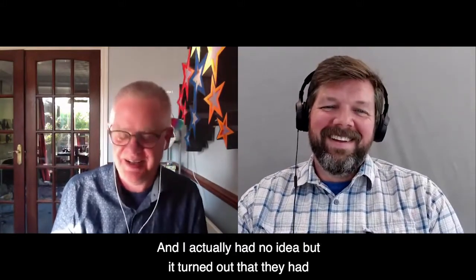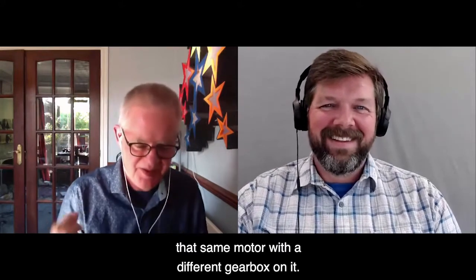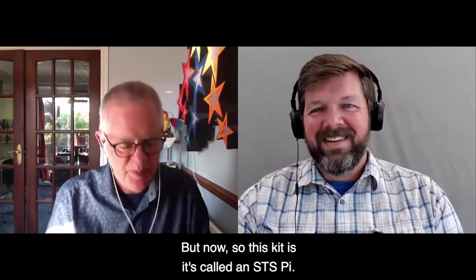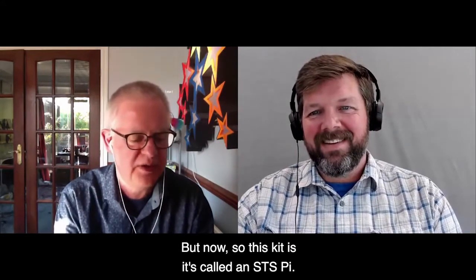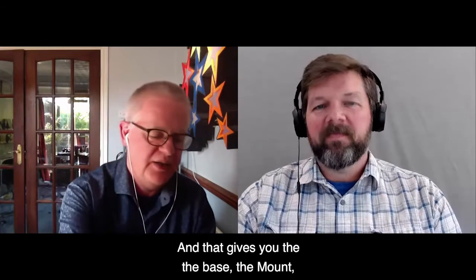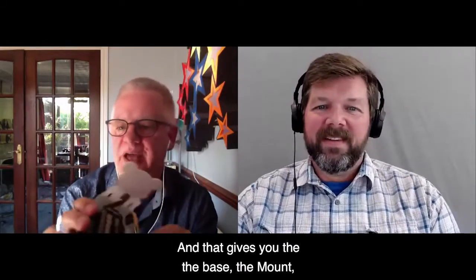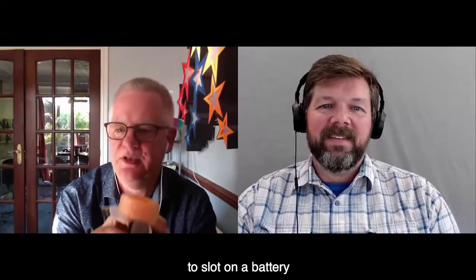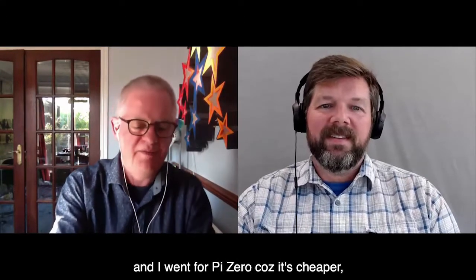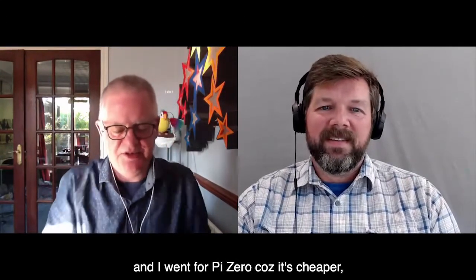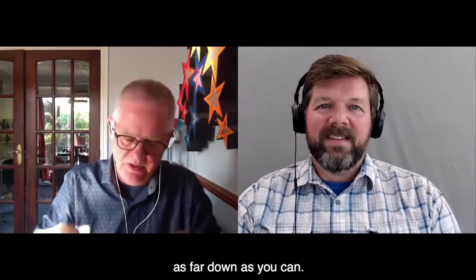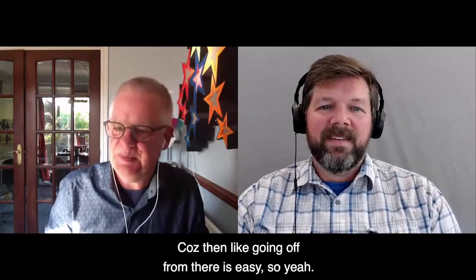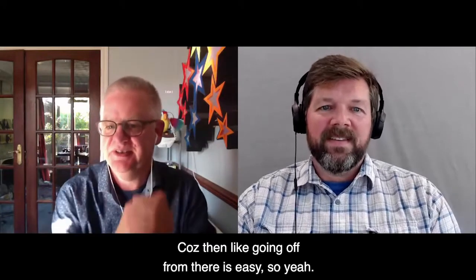And I actually had no idea, but it turned out that it's the same motor with a different gearbox on it. But no, so this kit, it's called an STS Pi, and that gives you the base, the mount, the motors, the wheels, and then you just need to slot on a battery and a Raspberry Pi and the camera. And I went for Pi Zero because it's cheaper, and also because it's kind of interesting to go as far down as you can, because then going up from there is easy.